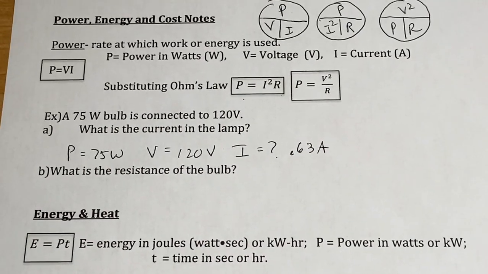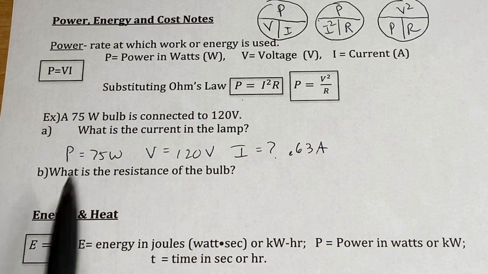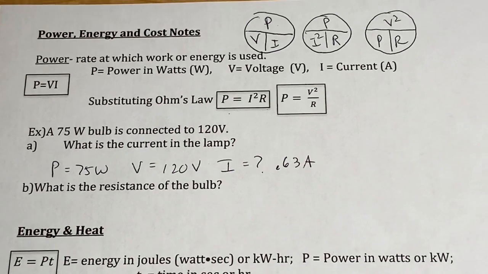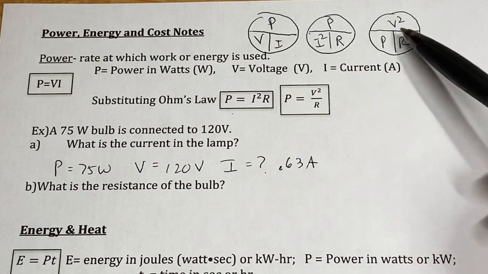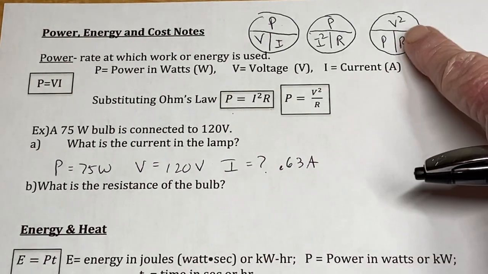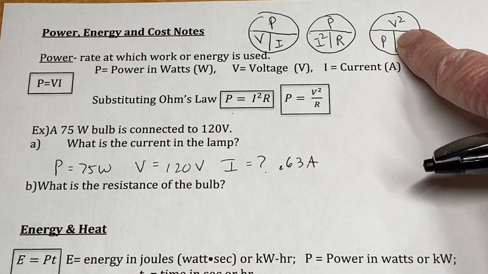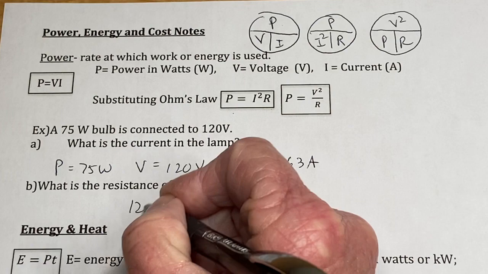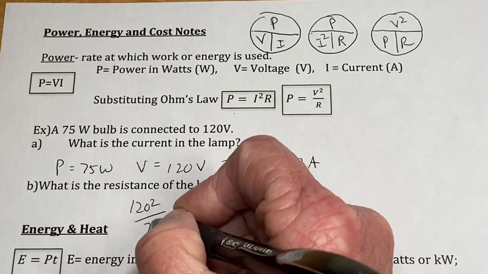All right, what is the resistance of the bulb? Well, I'm going to stick to using 75 and 120, keeping that I have voltage and power. Let's see which one of these would work. I have voltage and power, and I want to find resistance. So if I cover this up, I'm going to do V squared, which is 120 squared, divided by the power, 75.